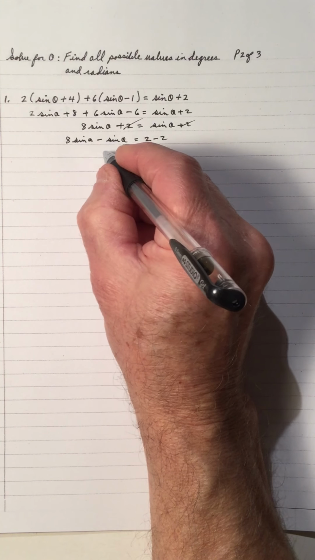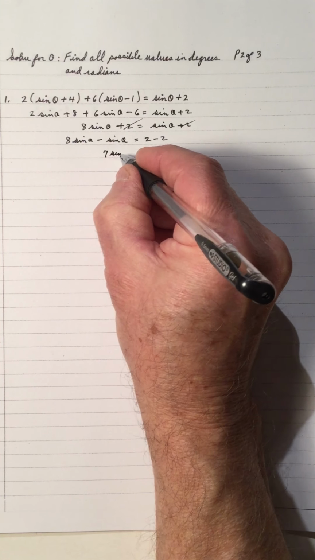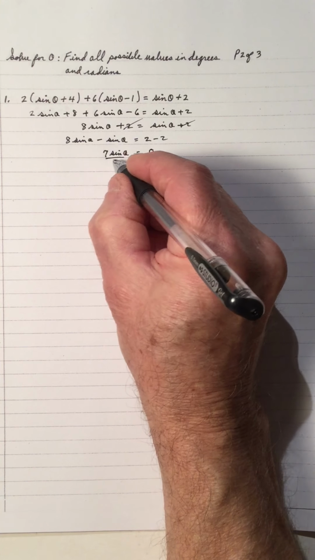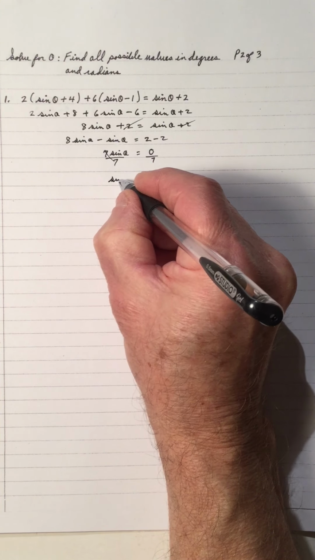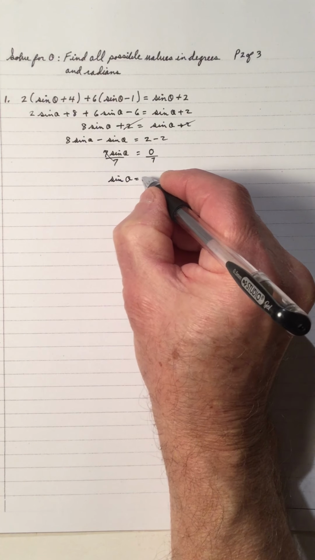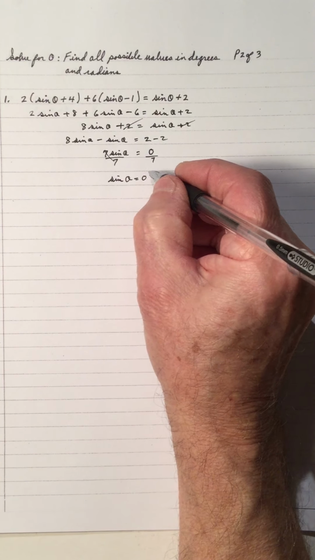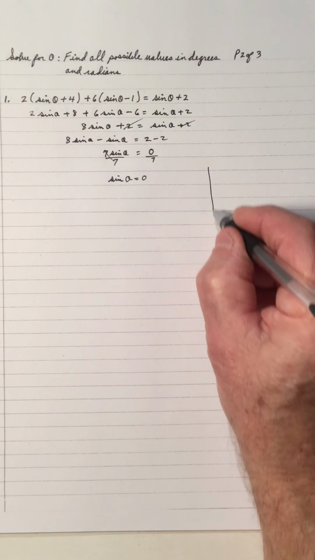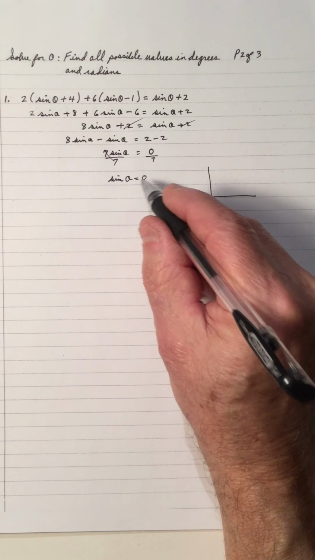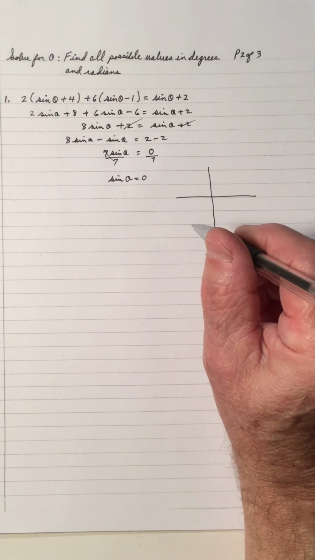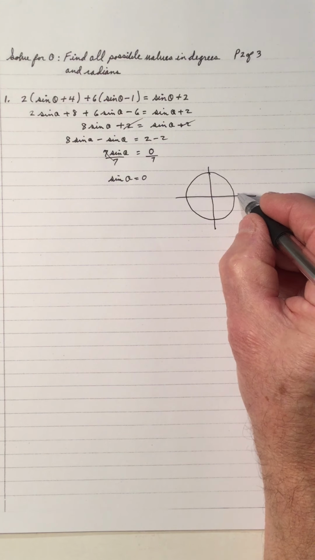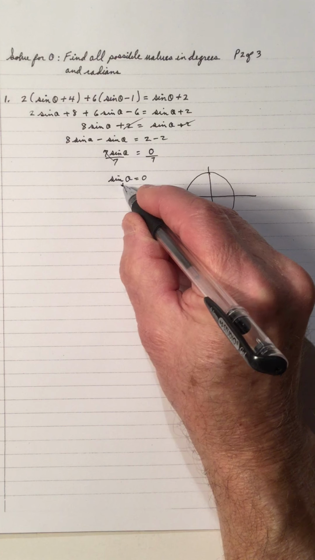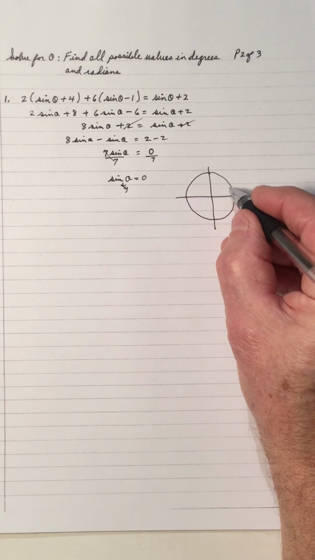So 8 minus 1 is 7 sine. So we divide by 7. Sine theta equals 0. 0 divided by 7 is 0. So we have 0. If you get 0, 1, or negative 1, you should draw the circle. And sine is the y. So where is y 0?